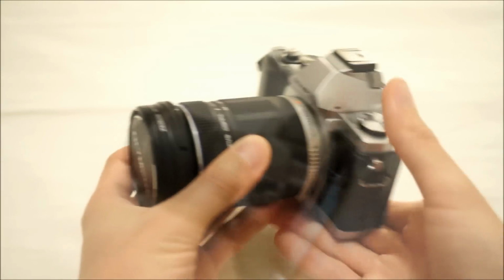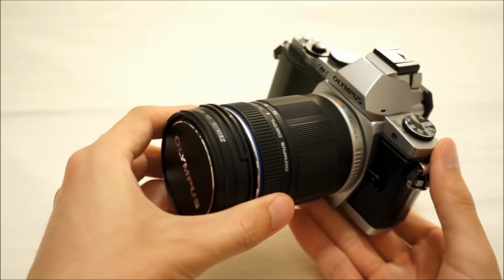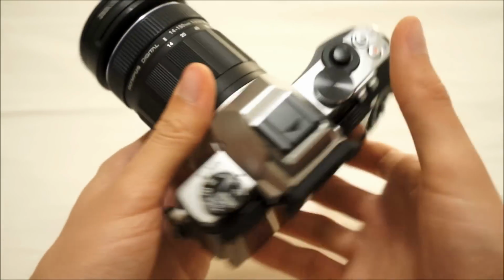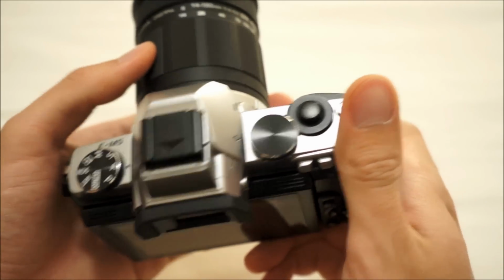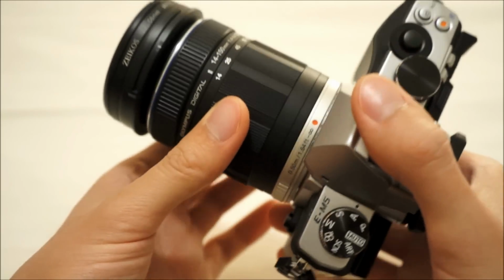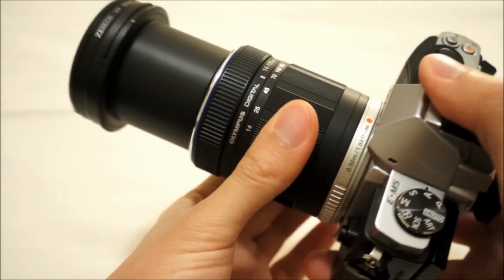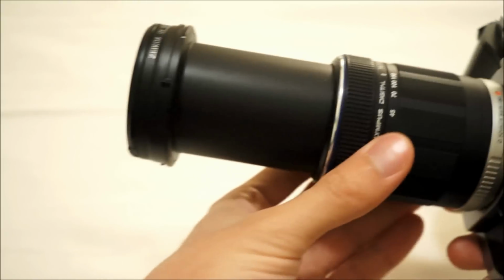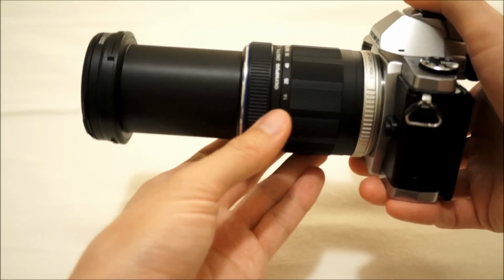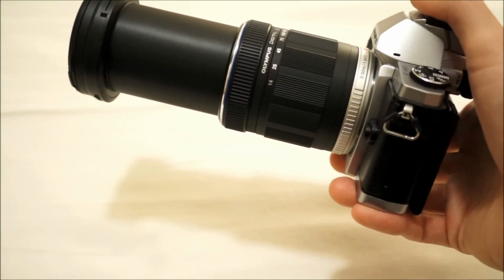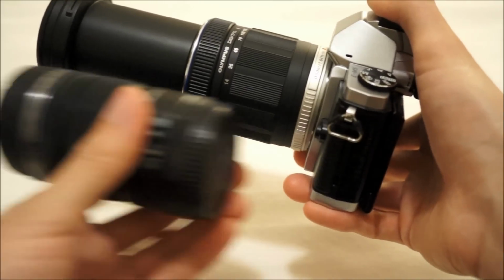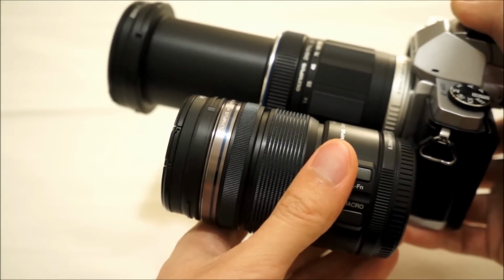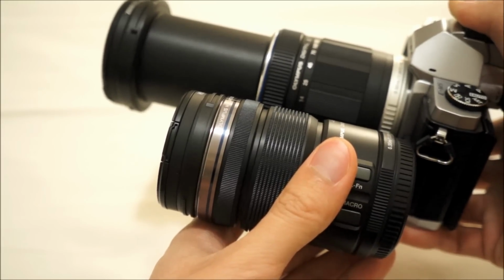So here is the 14 to 150 millimeter attached on the OMD. In my opinion, it actually looks a little nicer because the lens is a little wider. There are no fancy tricks to this lens, except you just rotate and the lens barrel will come out. So it goes all the way from 14 to 150. And this is the total length when it goes to telephoto. So let's compare this with the 12 to 50. 12 to 50 does not extend at all, and that's because it's weatherproof.